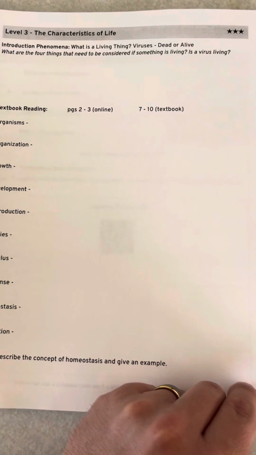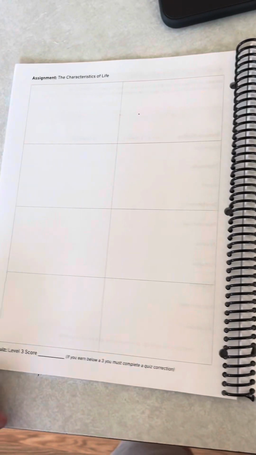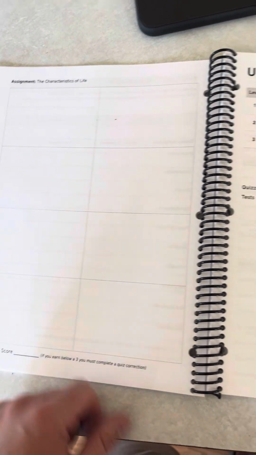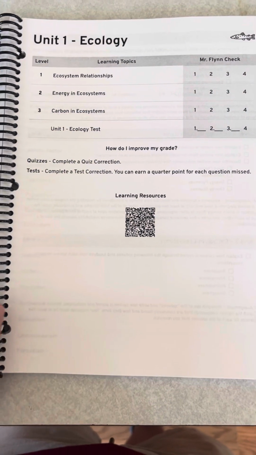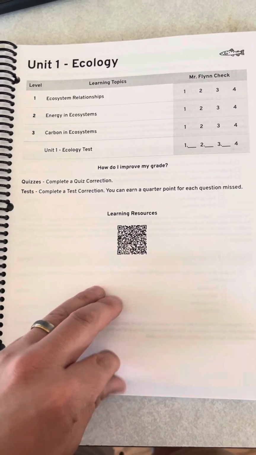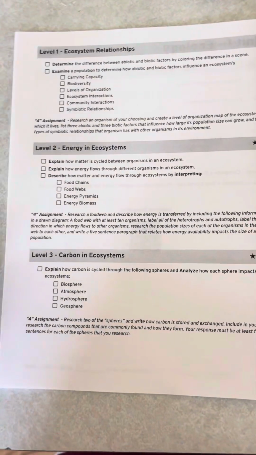And then level 3 is actually pretty short, but a lot of vocab. And then there's an infographic they have to make. And then there's another quiz for them to make sure that they're understanding this stuff. And then we go on to ecology. And that will take us a couple weeks to get through. And then in ecology, same concept. We have 3 levels. Here's everything they need to do.